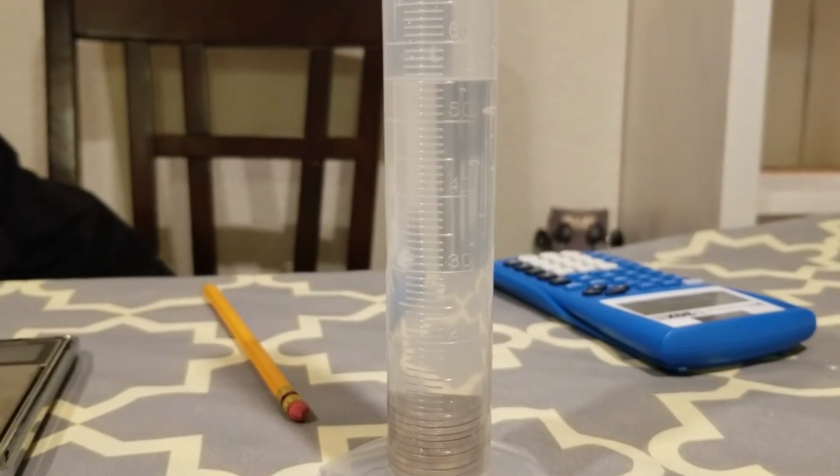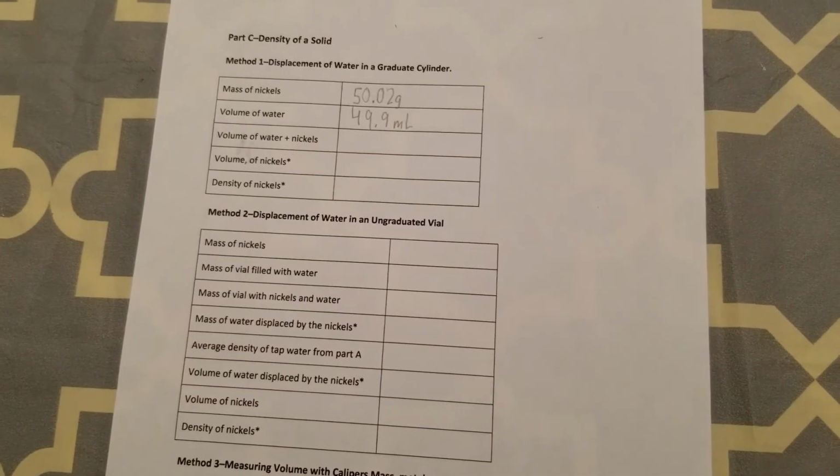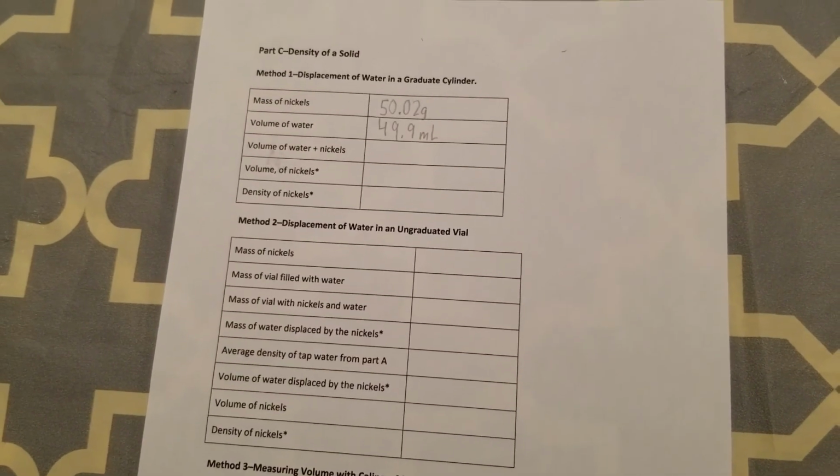After adding the nickels, we will take the volume again. Laiba, go ahead and write down 55.5 mils.